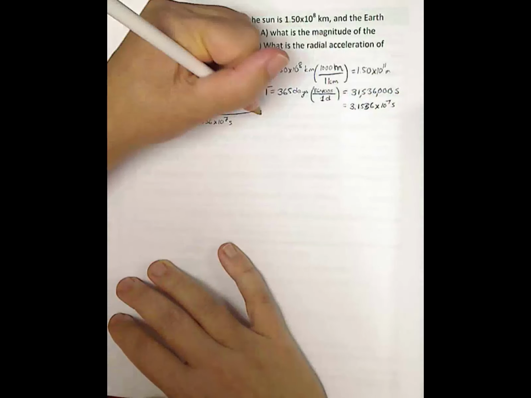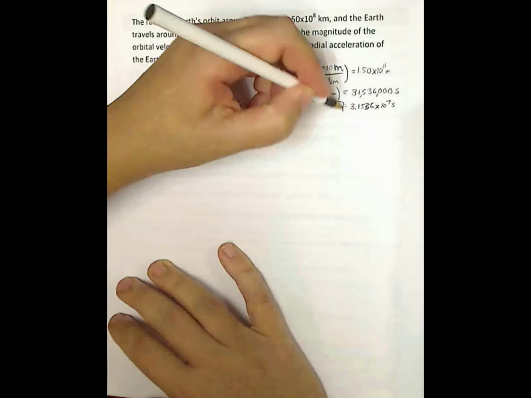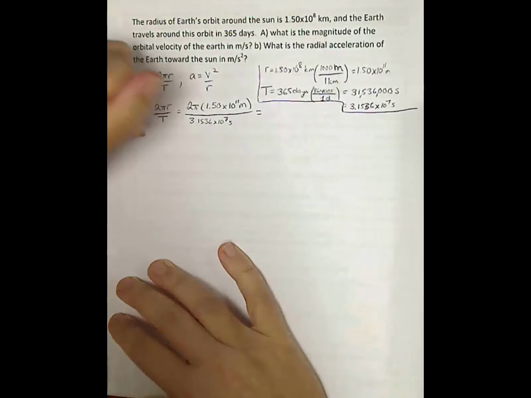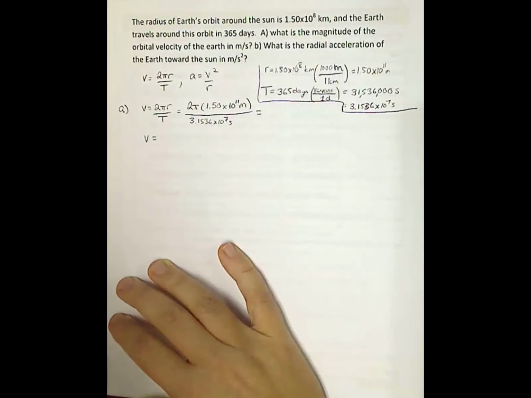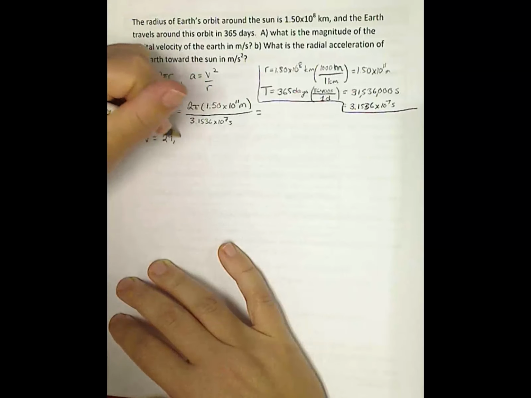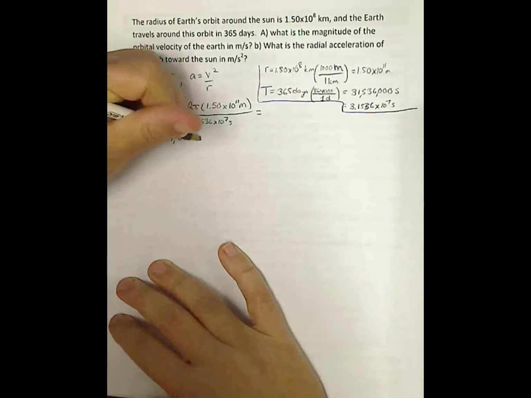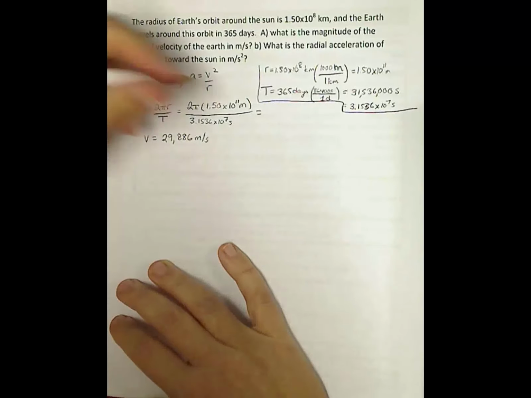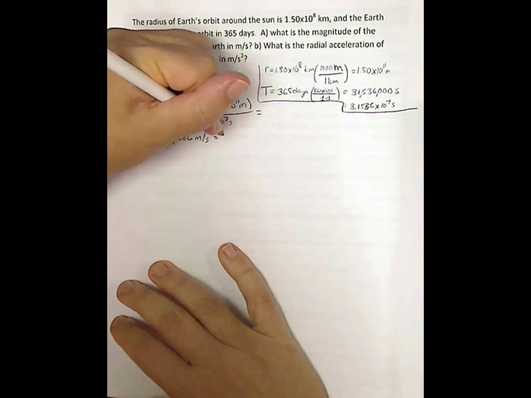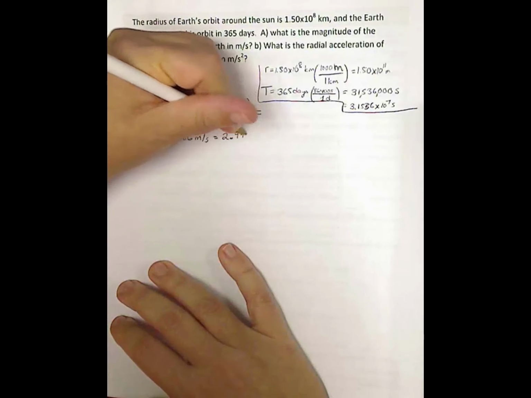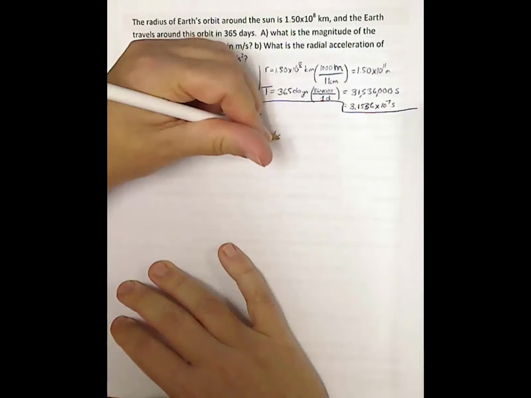So now I just do that calculation. Okay, so v is equal to 2 times pi times 1.5 times 10 to the 11 divided by 3.1536 times 10 to the 7, and I get 29,886 meters per second. I've got 3 sig figs, so that's 2.99 times 10 to the 4 meters per second.